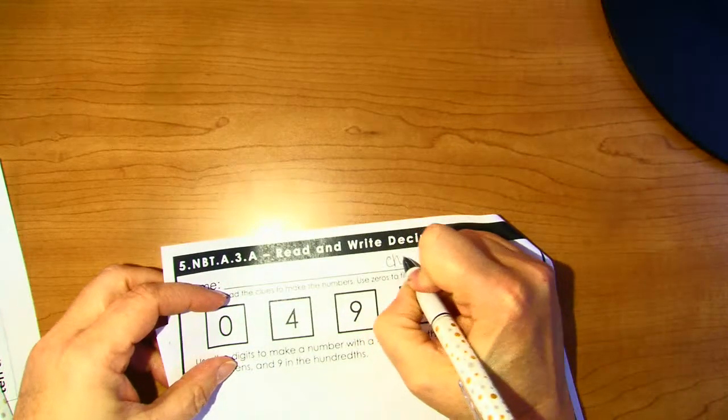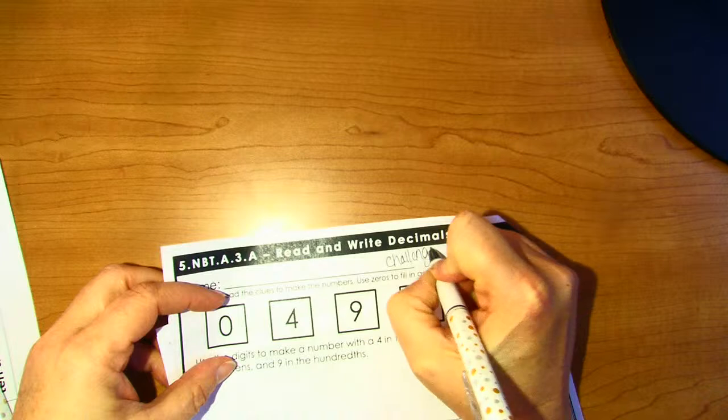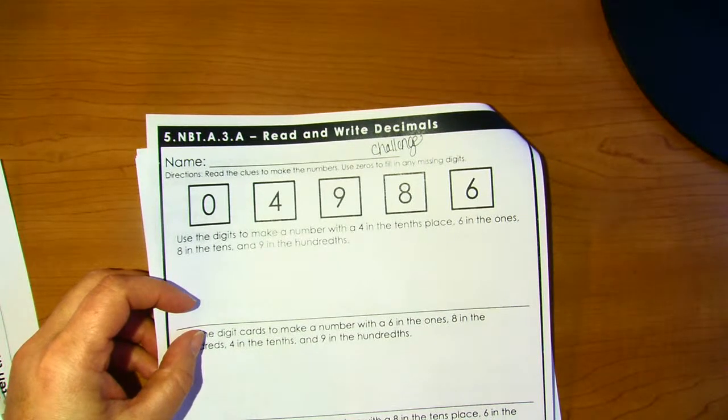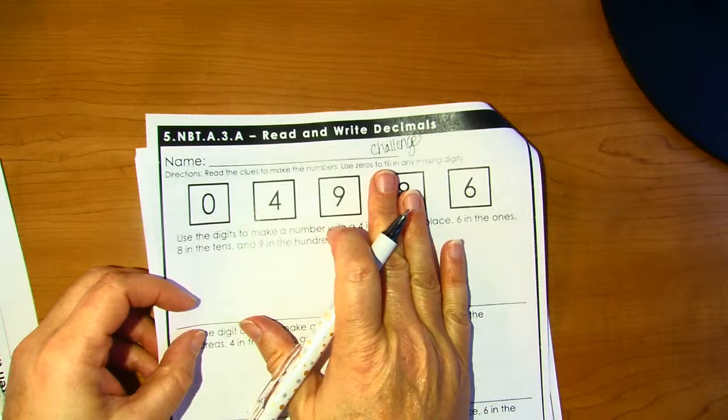I'm going to label this a challenge page and let you do this if you get done early and you're waiting for the rest of the class to finish. So you can come back and do this at the end if you don't get done.